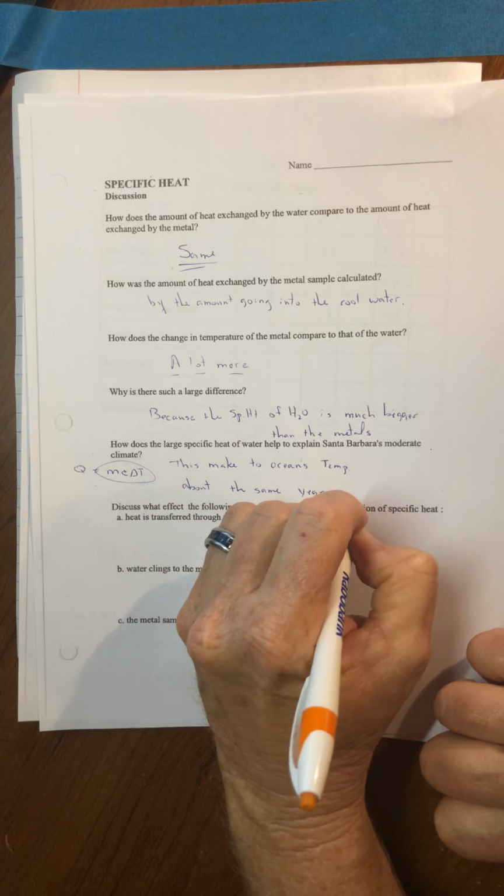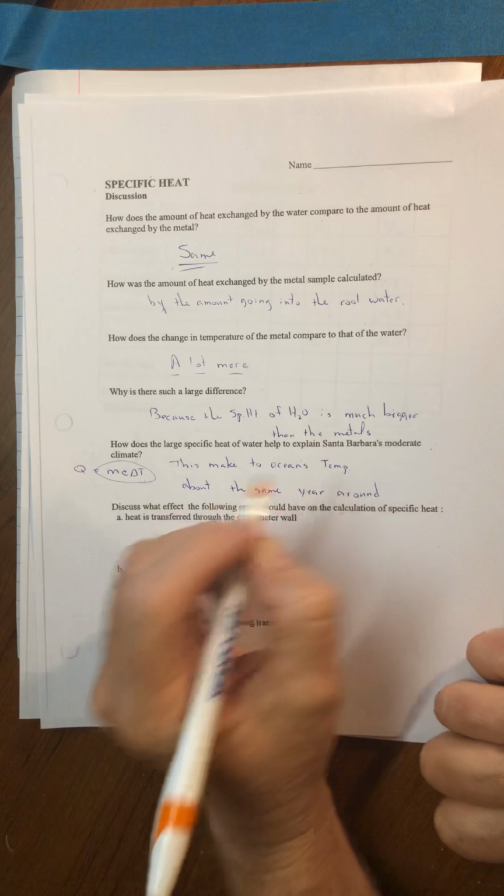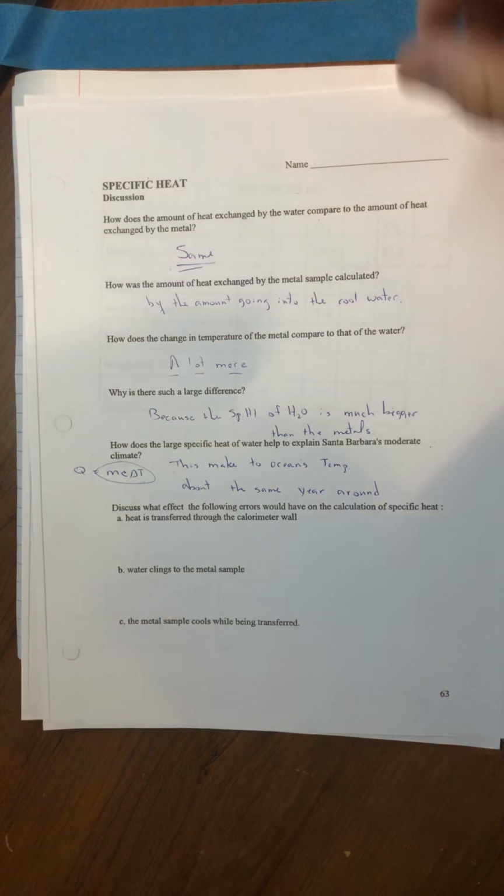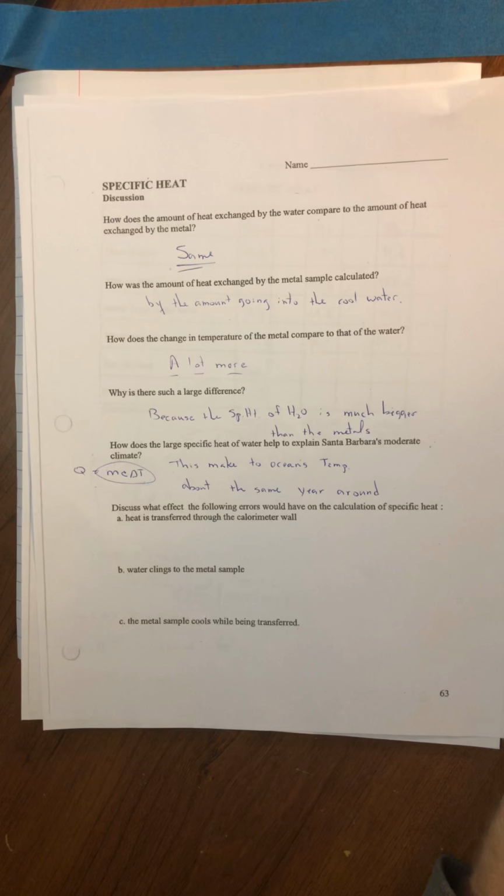This might be one way of saying it. Or you might say it makes the air temperature stable. Or you just might say it tries to get the air to be the same temperature as the ocean, and the ocean won't change by much because of its large specific heat.